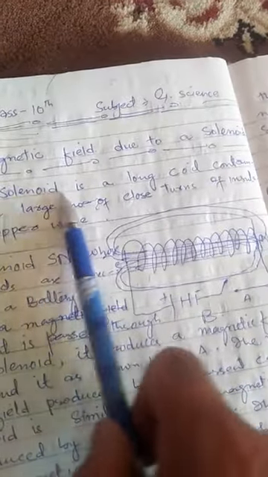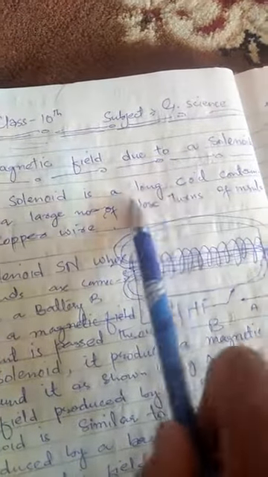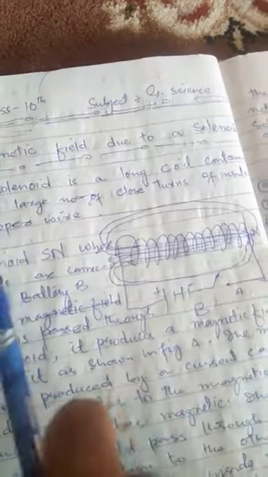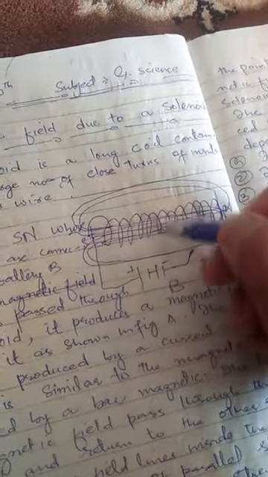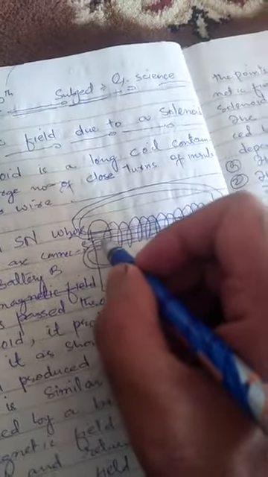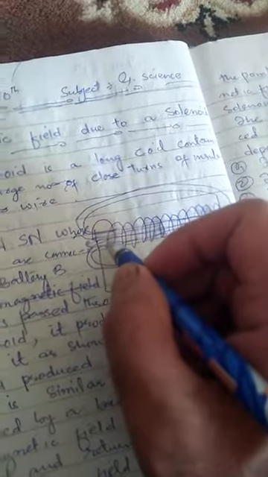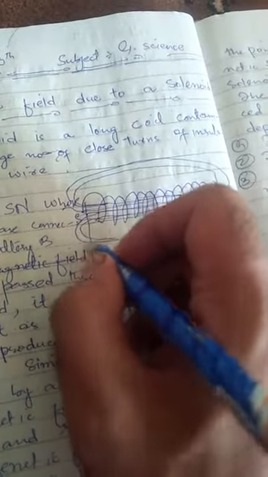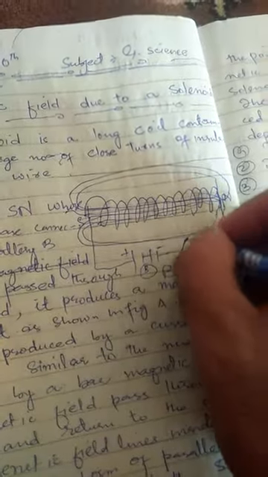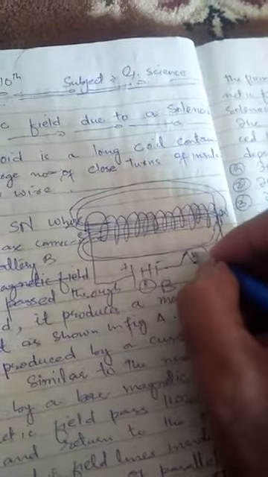The solenoid is a long coil containing a large number of closed turns of insulated copper wire. This is a solenoid SN, whose two ends are connected to a battery B through a key K, through a switch S.